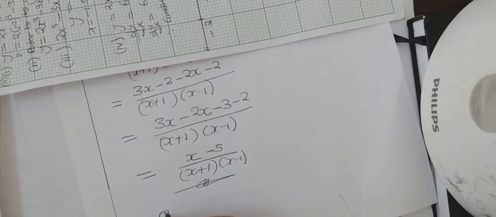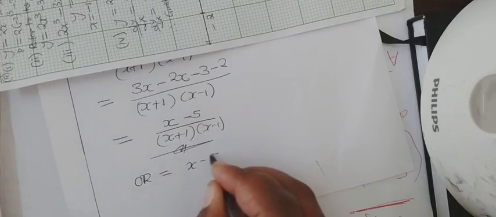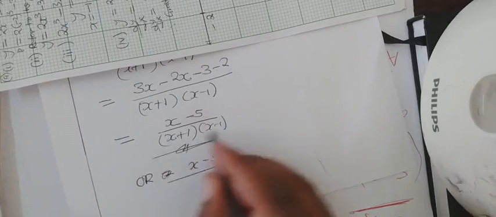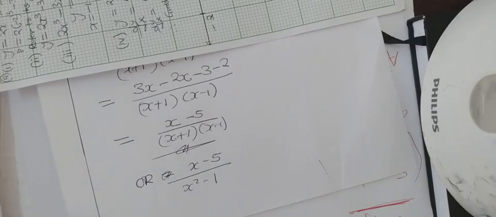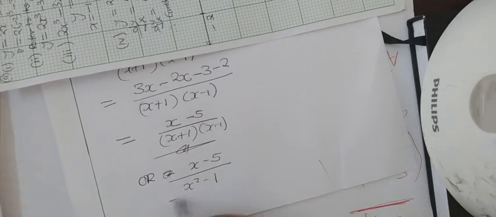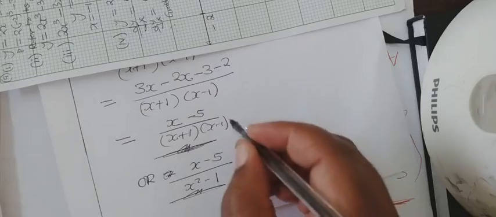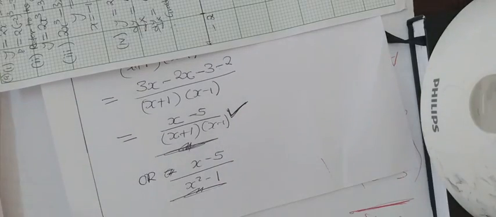Or you can say x minus 5 over, since this is like a difference of two squares, x squared minus 1. Please take note, if you are comfortable, this is 100% correct. So this brings us to the end of question 7.